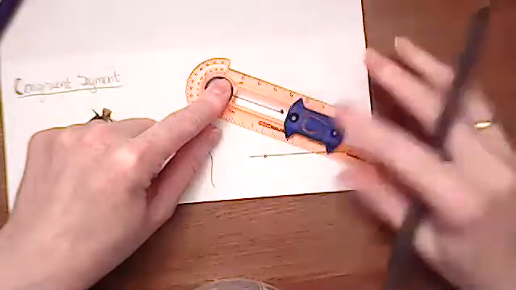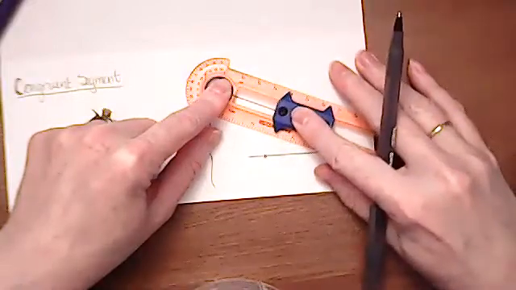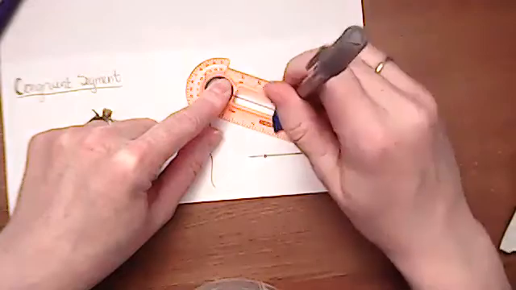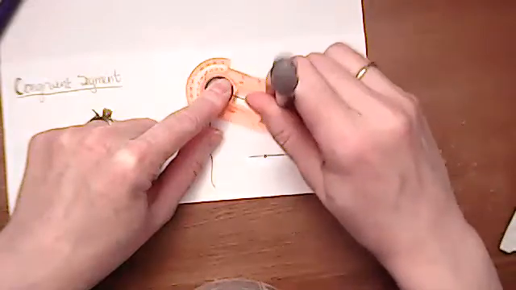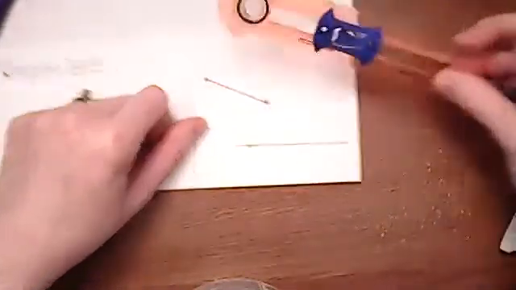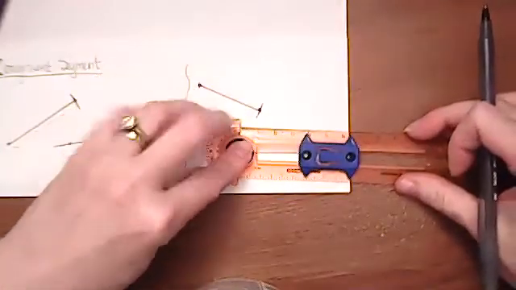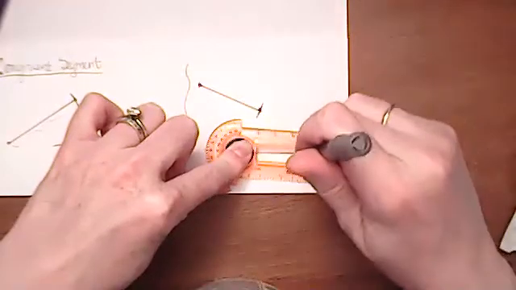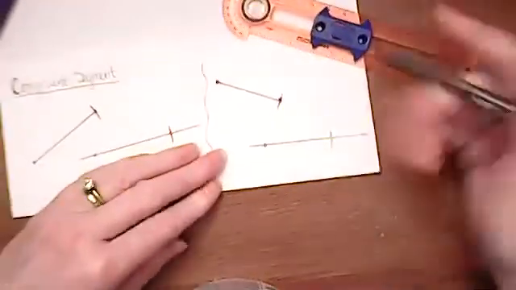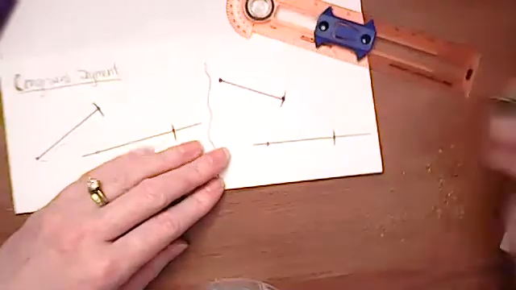Adjust the hole on my slider so I can see my point inside. Draw a quick arc just to make sure I hit it. Yep. Line it back up. And there's my new congruent point.